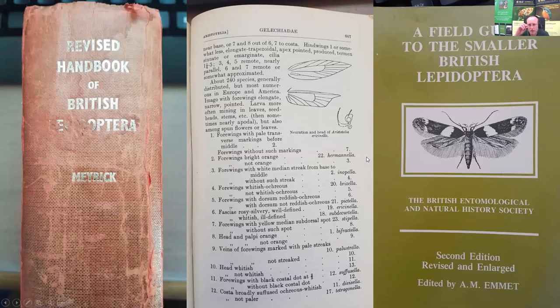So when I started out, basically there were two books that covered micros. There was Meyrick, which was published, this copy was published in 1926, and it was the only comprehensive book with every single species of British Lepidoptera in one volume.